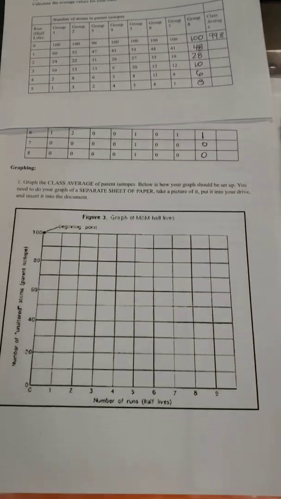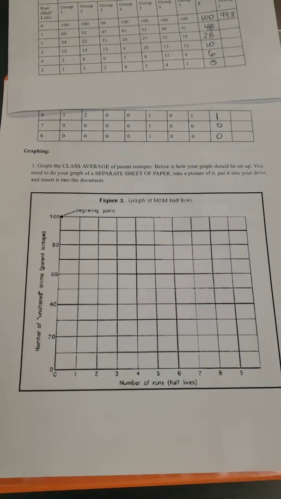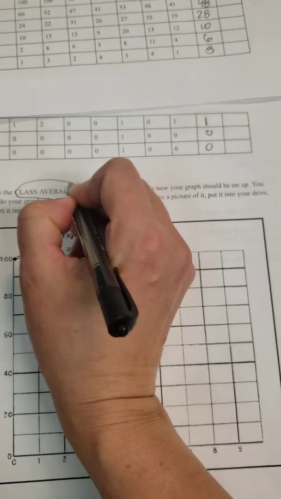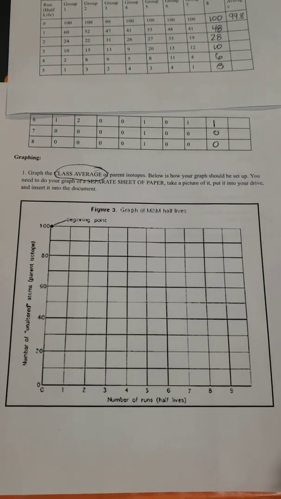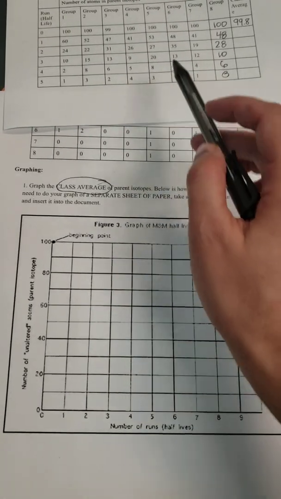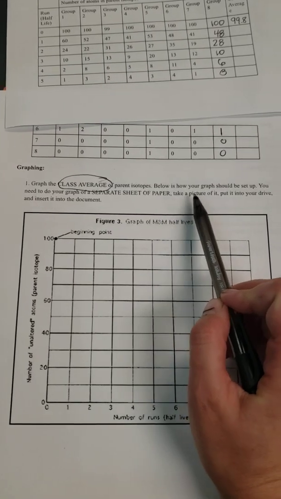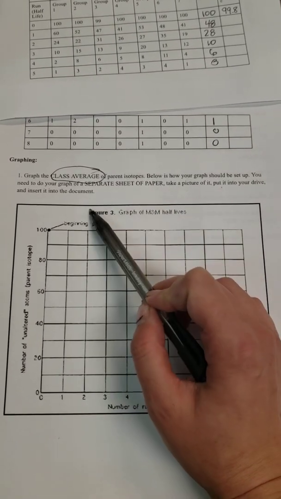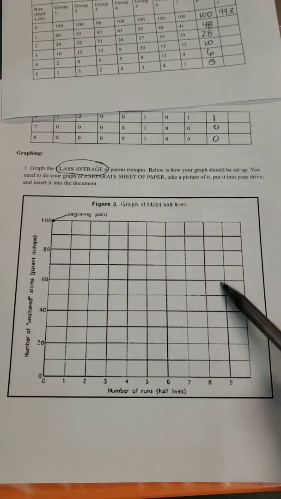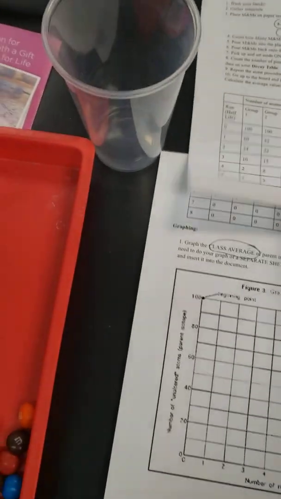Then you're going to make this graph on a separate sheet of paper, and you're going to graph only the class average. Okay, that is the most accurate because it's been done many times. Of just the parent isotope, which are these, all right? Separate sheet of paper, take a picture of it, put it in your drive, insert the document. This is how you set it up, so you don't need to worry about setting up a graph, okay?